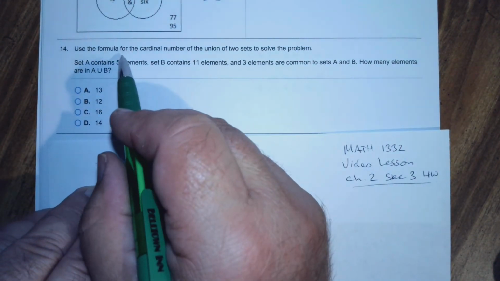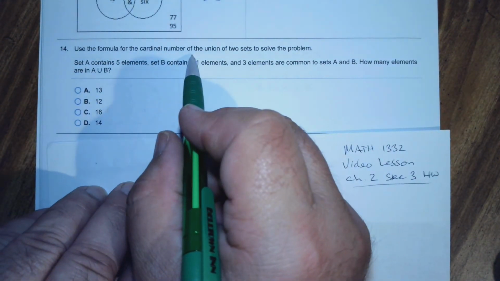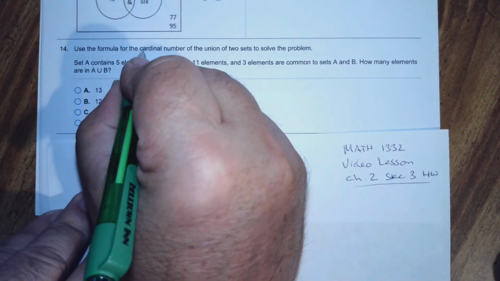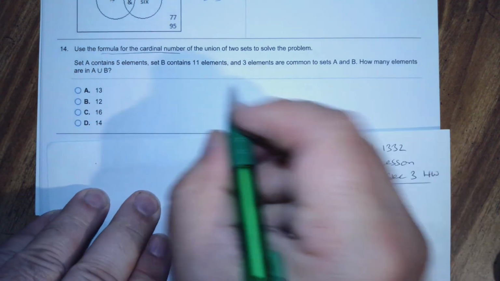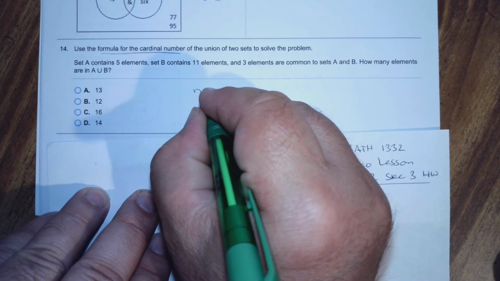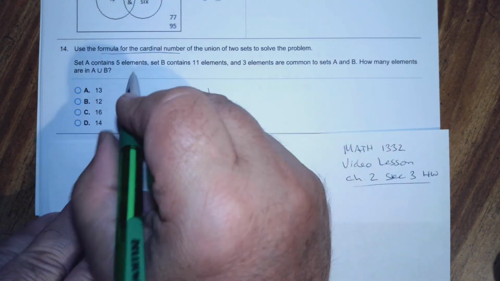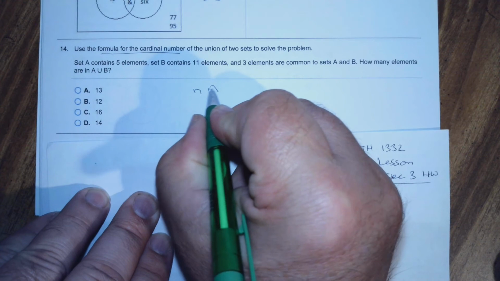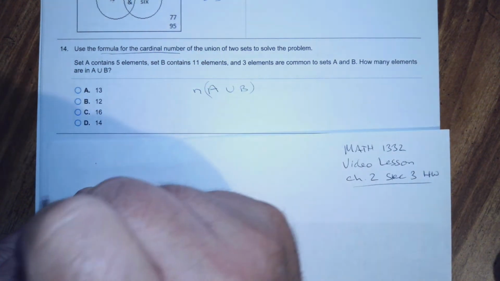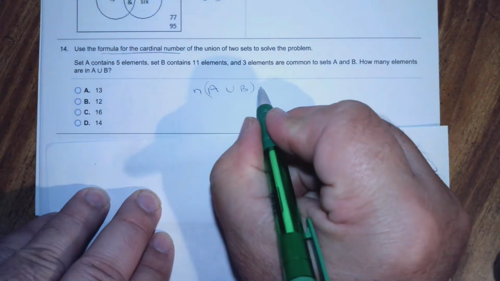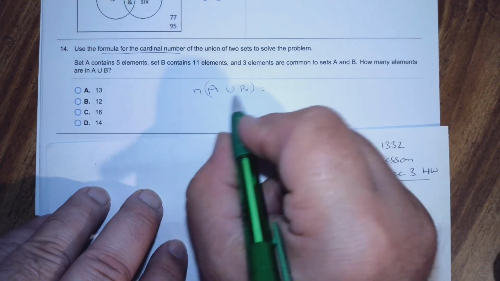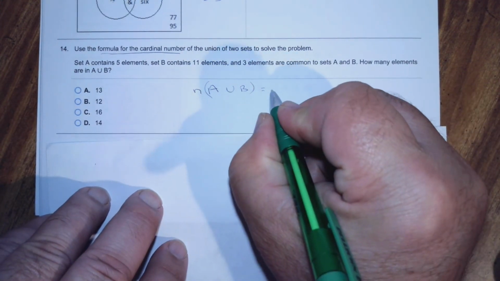Use the formula for the cardinal number of the union of two sets to solve the problem. The formula for the cardinal number of A union B. What that's looking for is, what is the total number of elements inside that union?